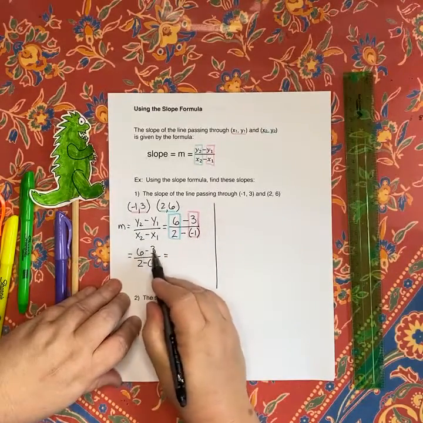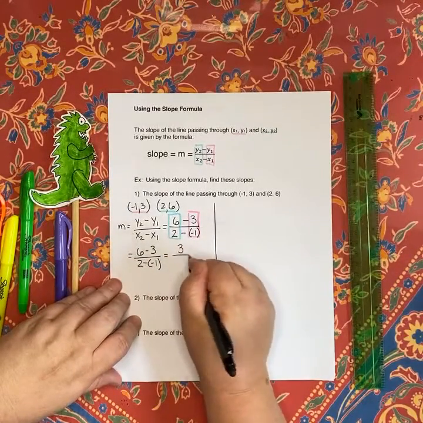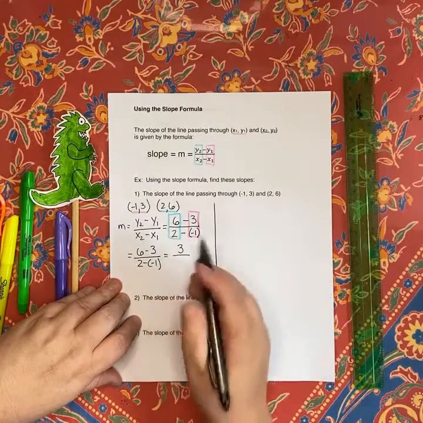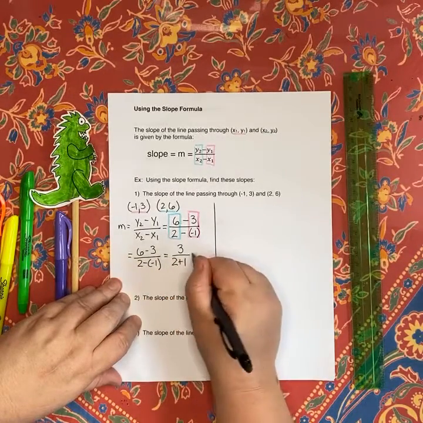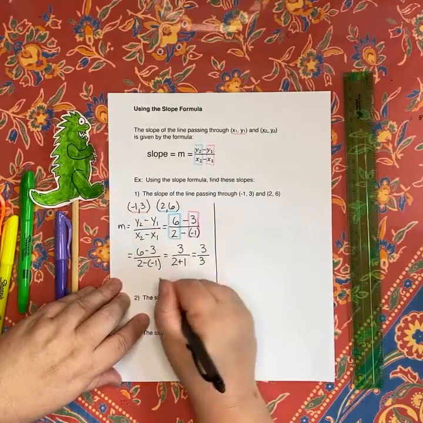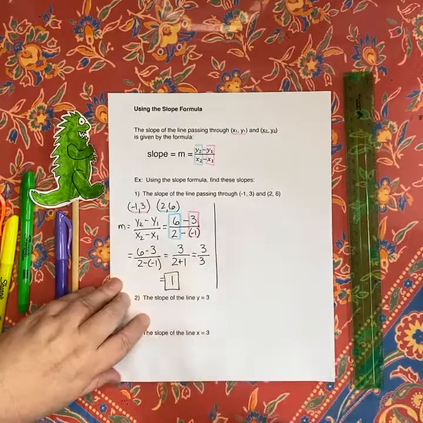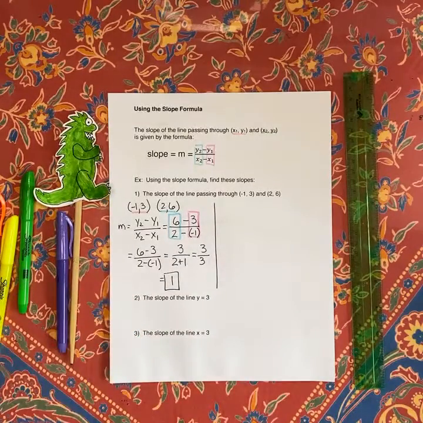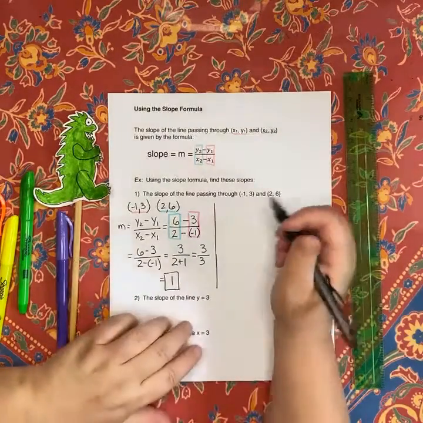Up top, 6 minus 3 is 3. Down on the bottom, 2 minus a -1 is 2 plus 1. So I've got 3 over 2 plus 1, which is 3 over 3. That equals 1. Woohoo! So I did it. What I'm going to do now is reverse it.